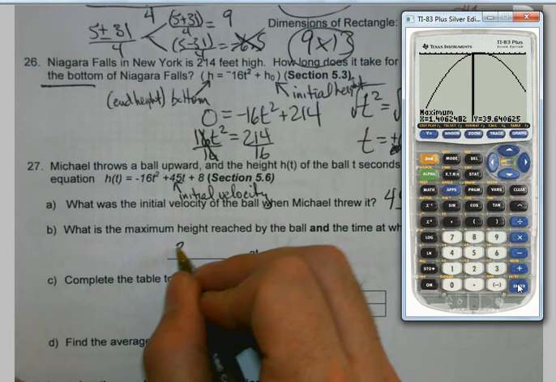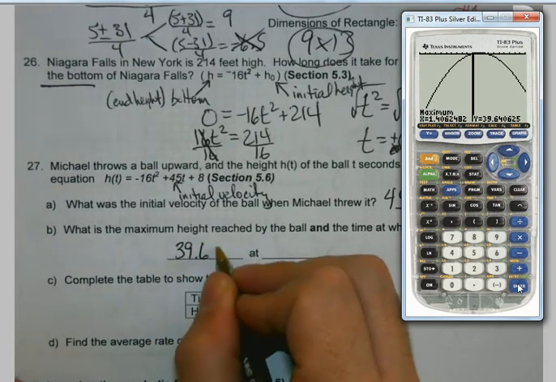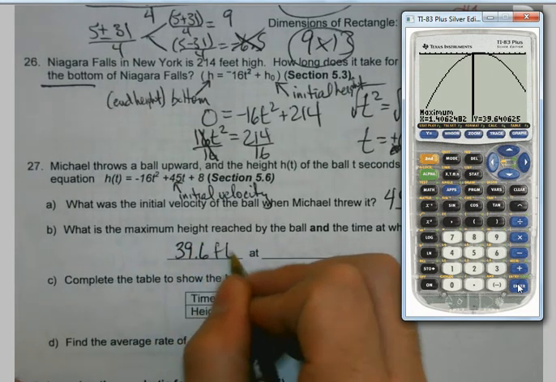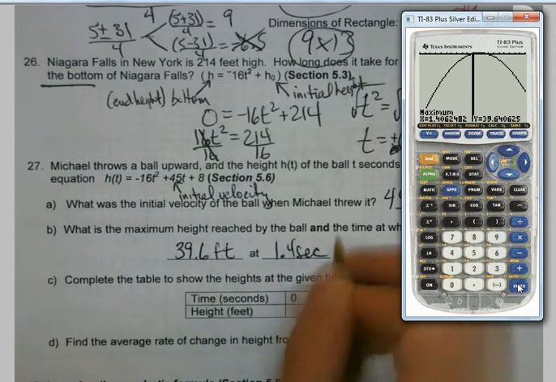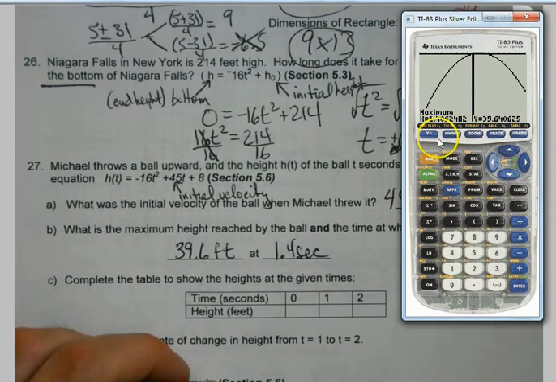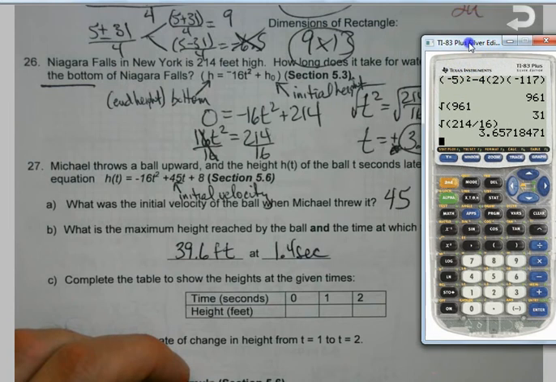Maximum height would be 39.6 feet, and I forgot to put a measurement in here, at 1.4 seconds. You're like, okay, how do I find this if I don't do it that way? Okay, here's our plan.